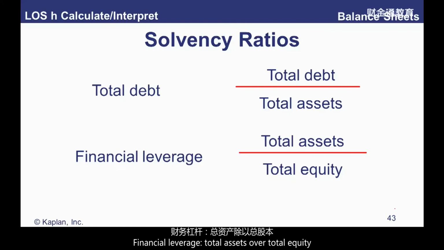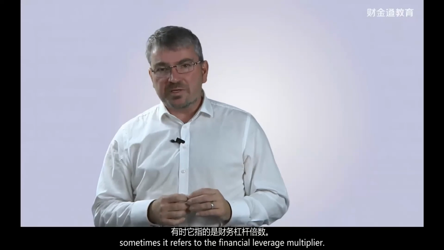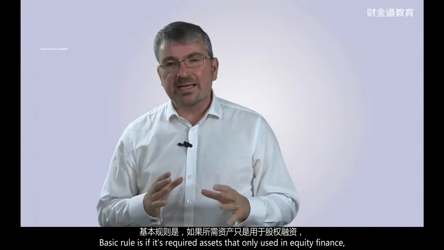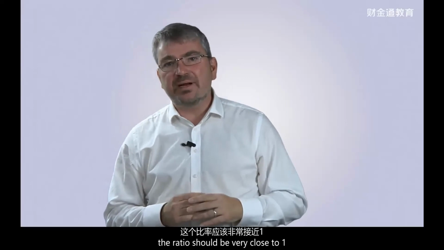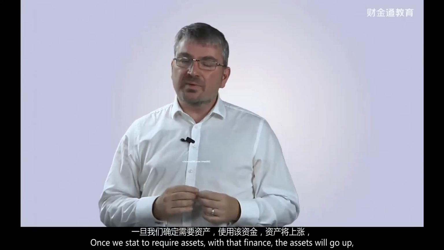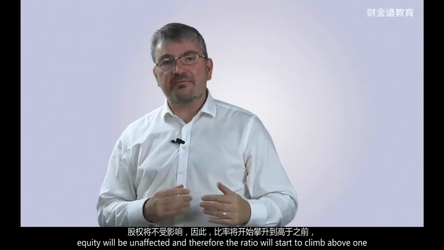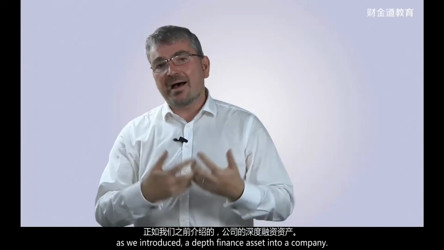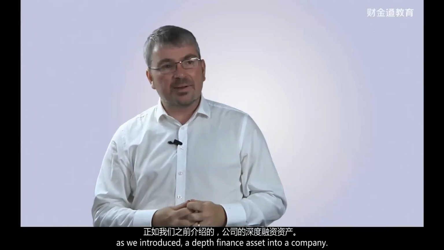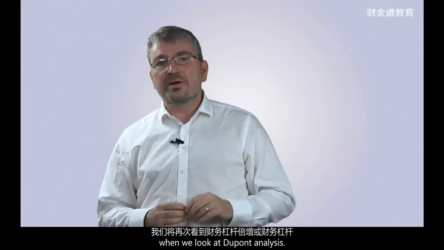Financial leverage: total assets over total equity. Now, this is known as financial leverage. Sometimes it's referred to as the financial leverage multiplier. The basic rule is if we were acquiring assets only using equity finance, the ratio should be very close to 1. Once we start to acquire assets with debt finance, the assets will go up, equity will be unaffected, and therefore the ratio will start to climb above 1 as we introduce debt-financed assets into the company. We're going to see the financial leverage multiplier again when we look at DuPont analysis.